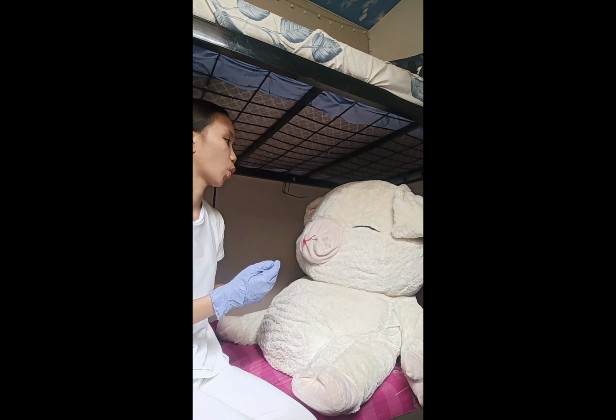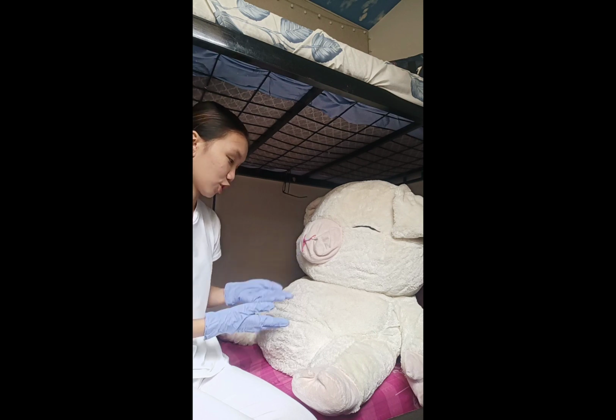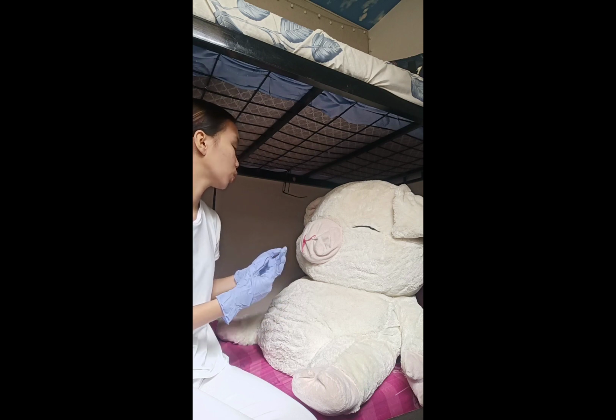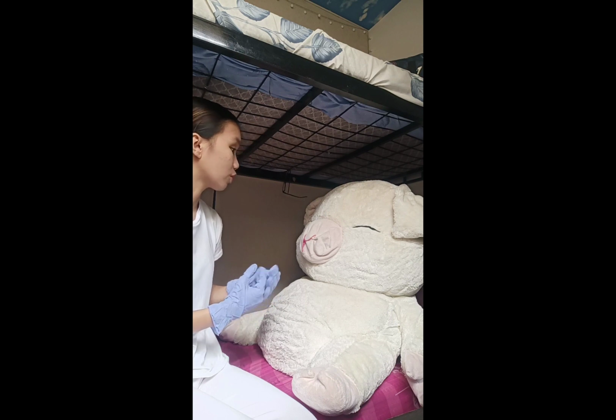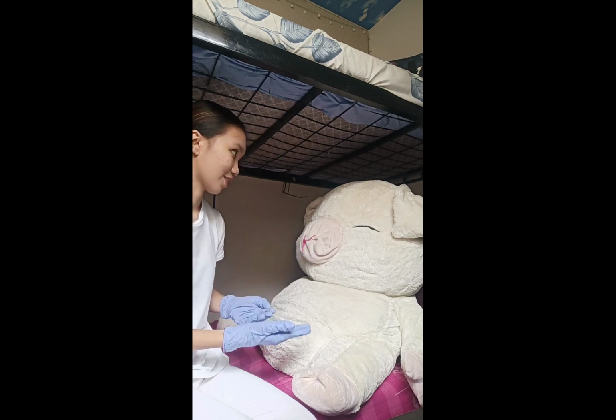Now I am going to refer you to our dermatologist for it to be checked and for you to be given advice regarding the proper care of your mole and your scar.